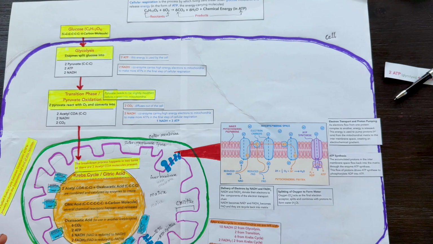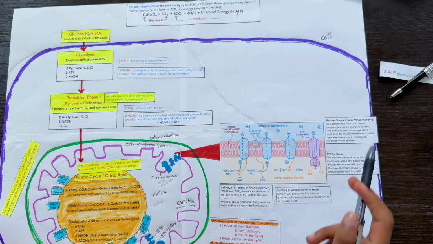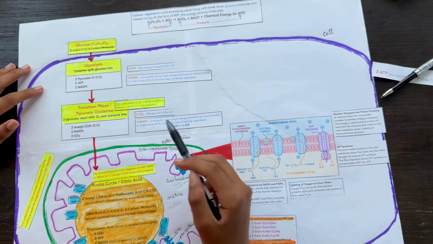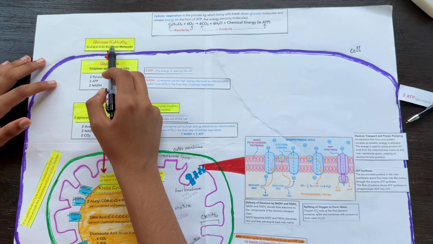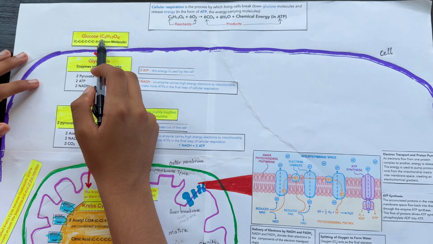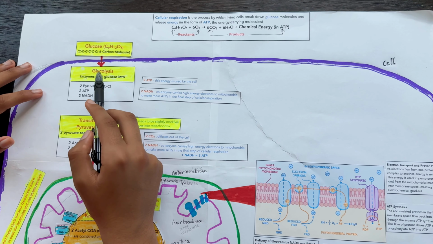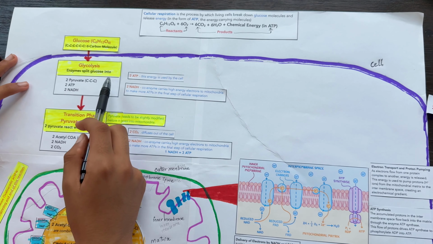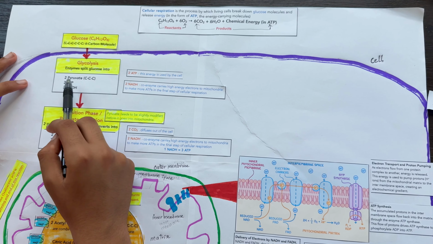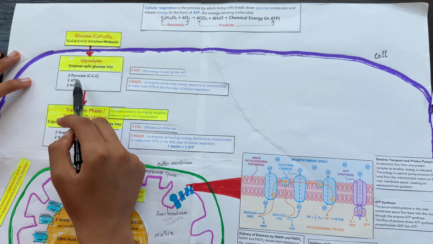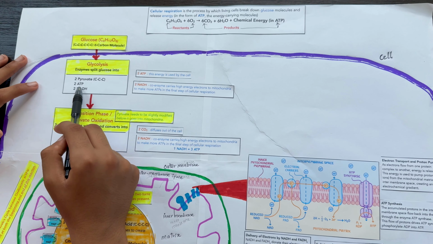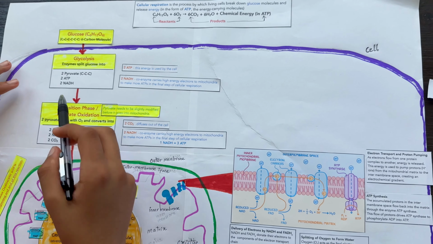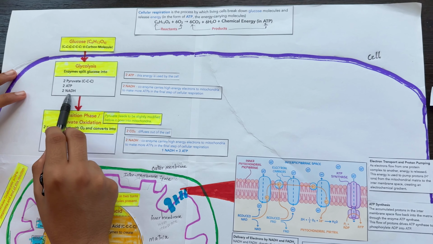So what happens is the glucose enters into this large cell. Since there are 6 carbon molecules inside glucose, we enter into the first stage called glycolysis. This is where the cell enzymes split the glucose into 2 pyruvate molecules, 2 ATP and 2 NADH. Here we already have the ATP being formed. However, what is pyruvate and what is NADH?